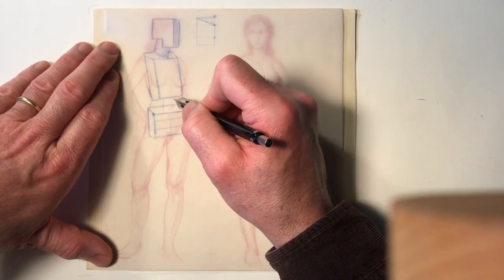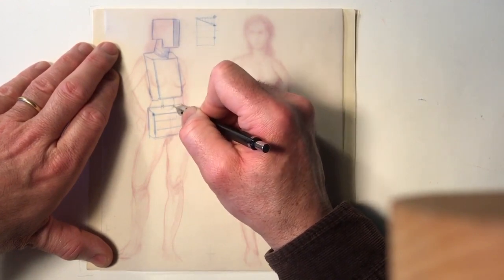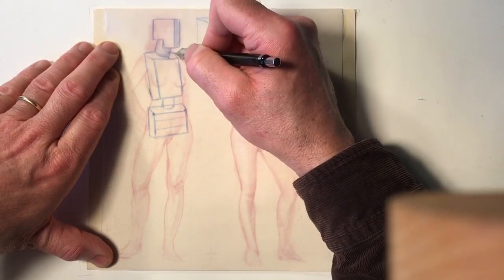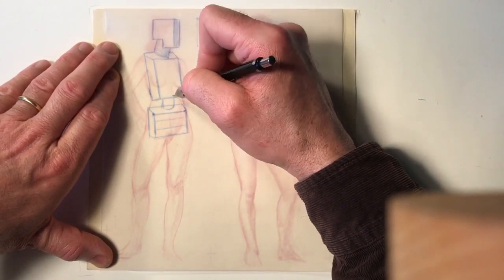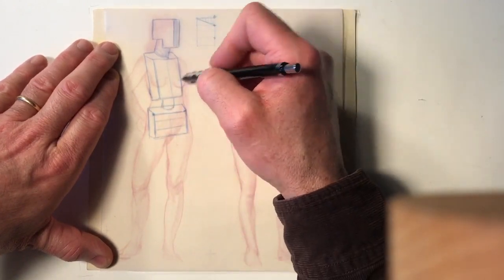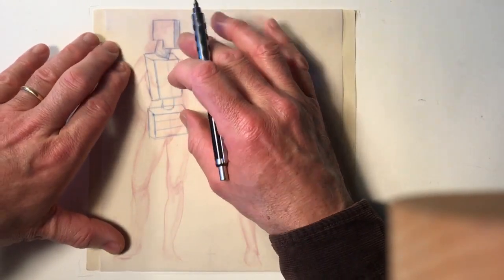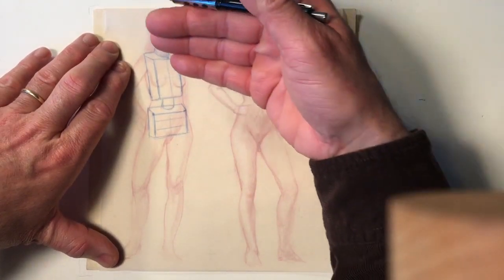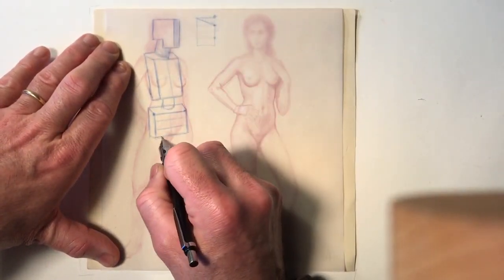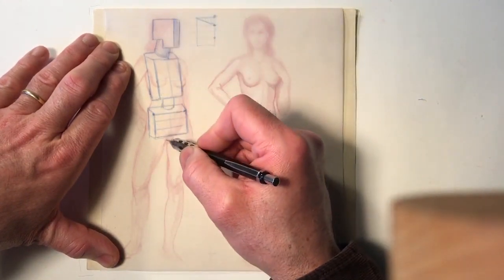Notice that I personally like to start with the axial skeleton. I always bother my students with this, but the axial skeleton is the dominant form, so everything else is attached to this. You're going to start with this, and then the rest goes attached to these three dominant forms.